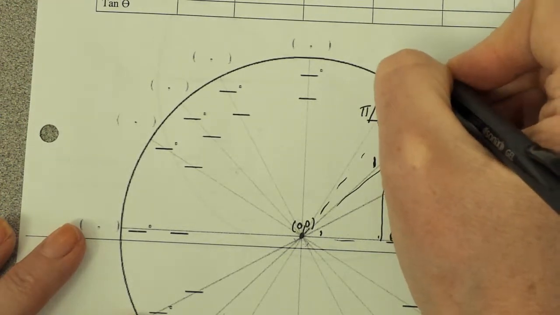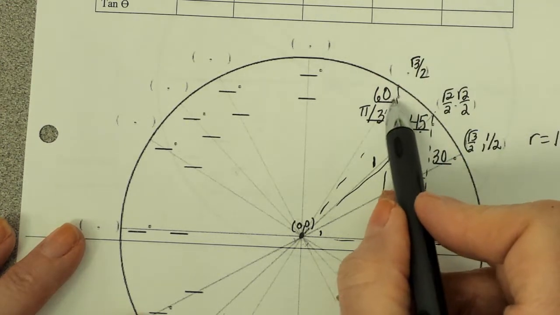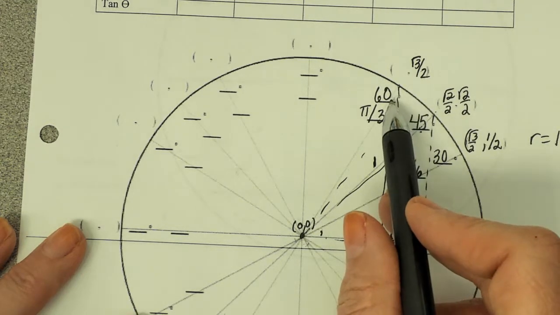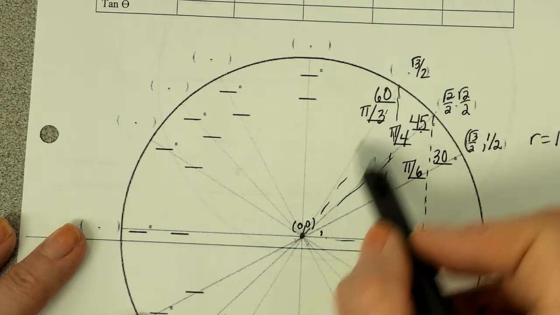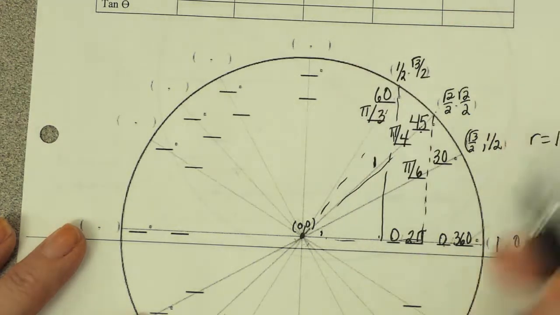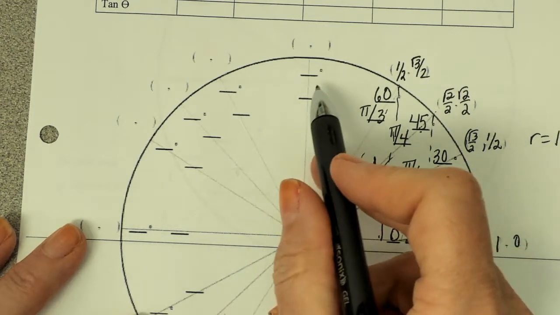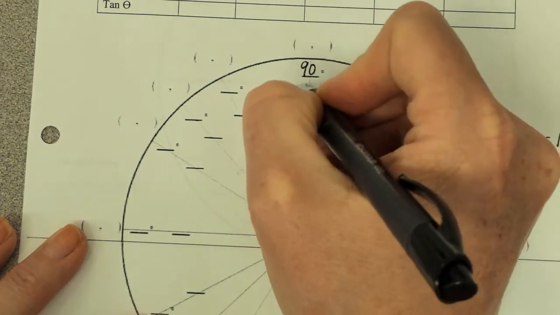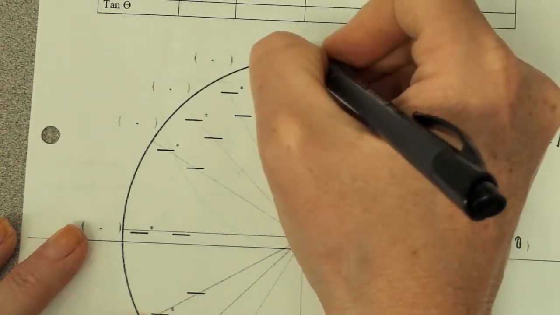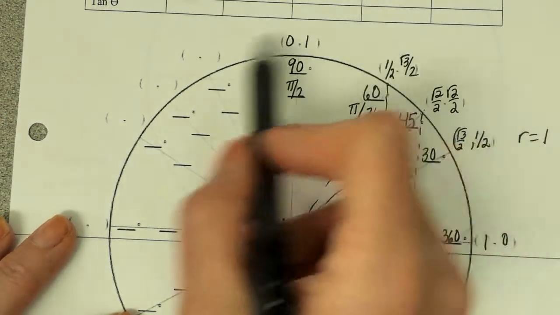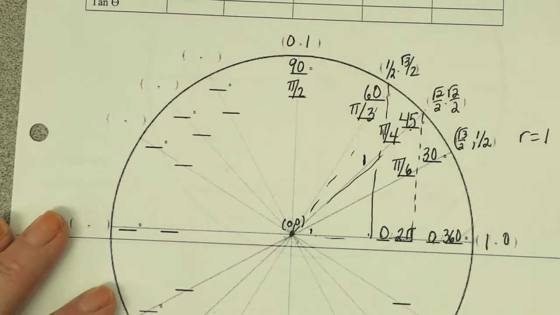So y is going to be radical 3 over 2. This would be the 30 degree angle because 60 means how far we've rotated right here by the origin. So then this would have to be 1/2 in order to keep that hypotenuse at 1. So this is 1/2. And then right here, this would be a rotation of 90 degrees, which is pi over 2, and that point would be 0, 1.